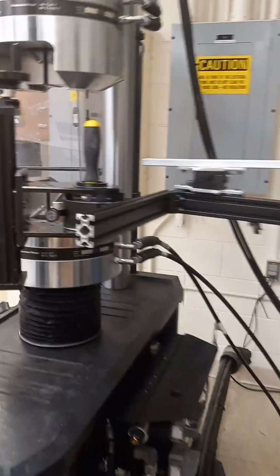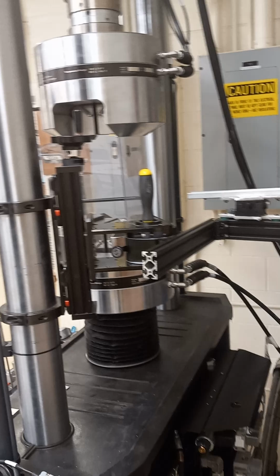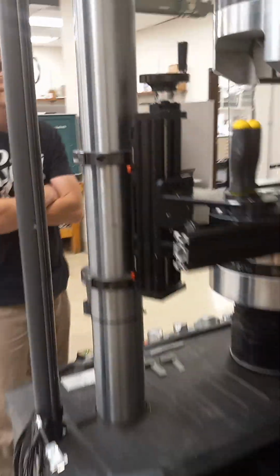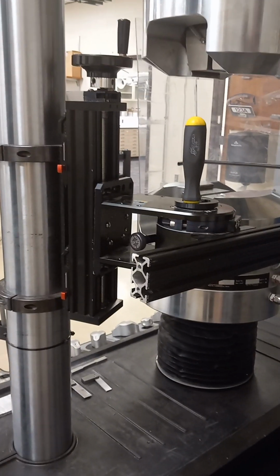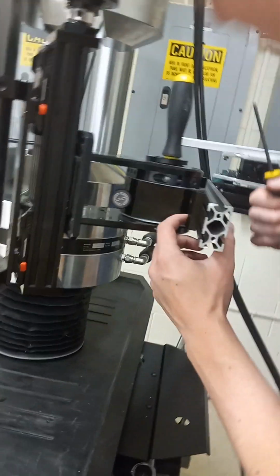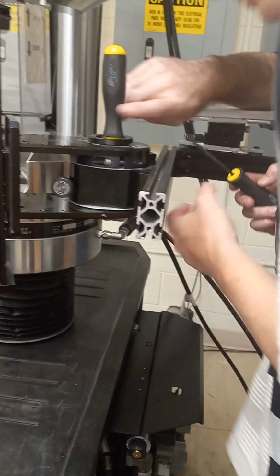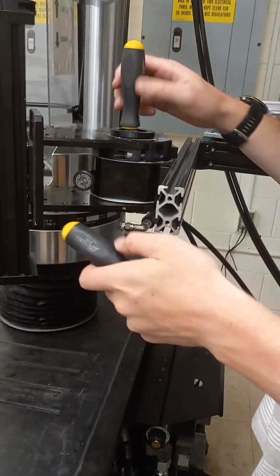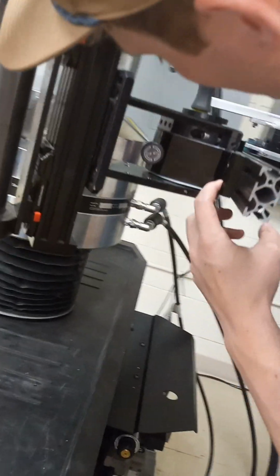Okay. So you can see it from where you're standing, but it doesn't line up with the center line right now. So we've got to fix that. Is it these guys on the back here?